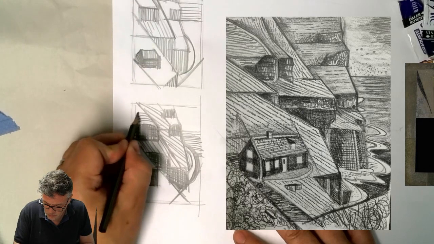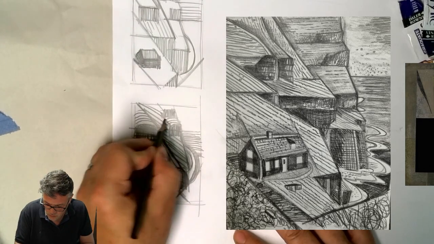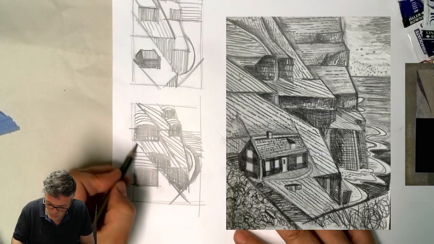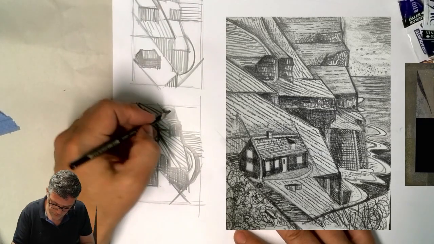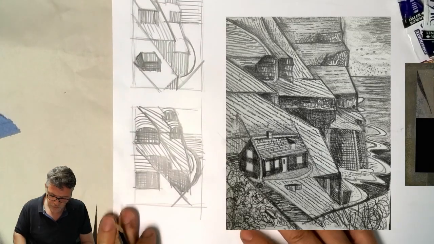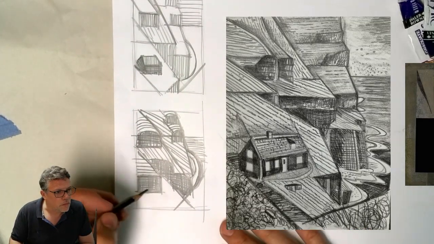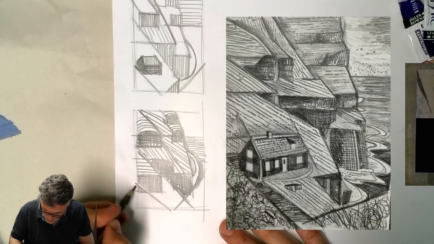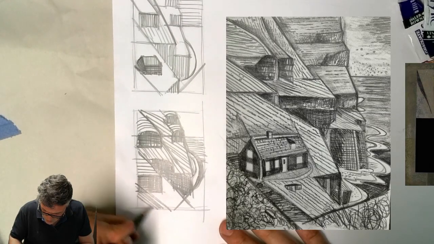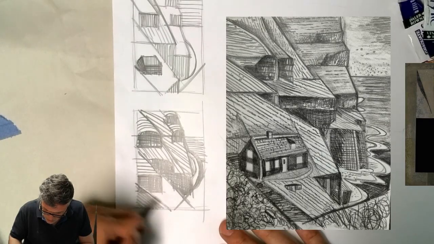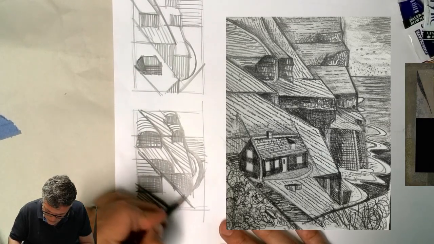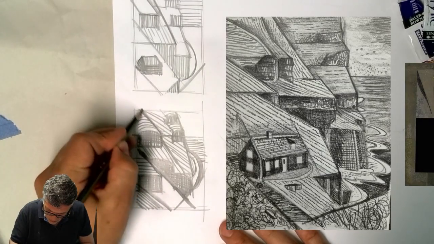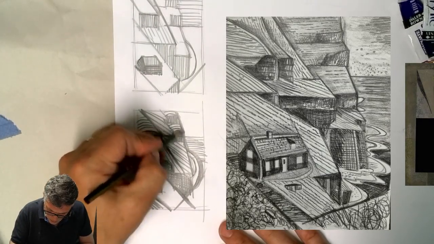Maybe I can curve it over there as well. And in the foreground there was actually a hill in the foreground just there too. Now then I can vary the thickness of my lines to show where the edges of things are a little bit more.